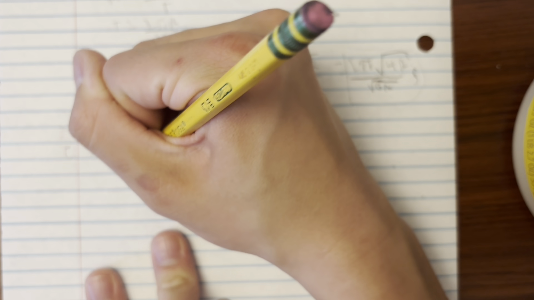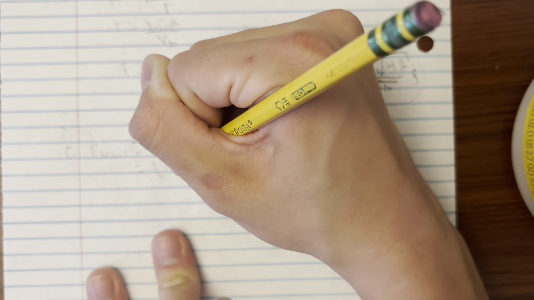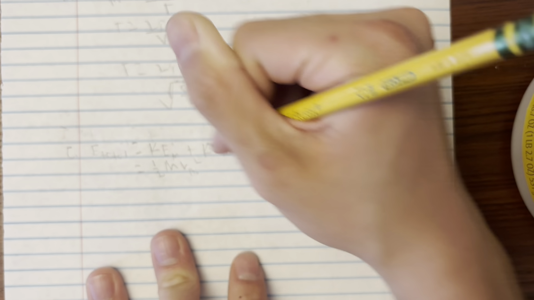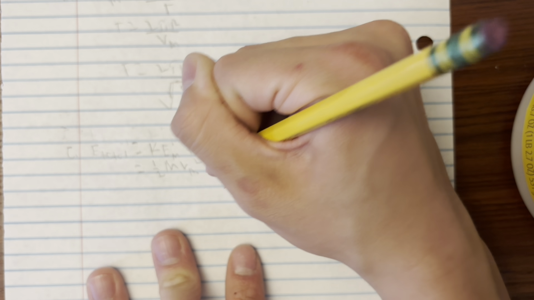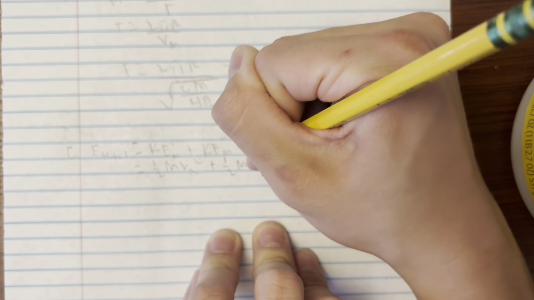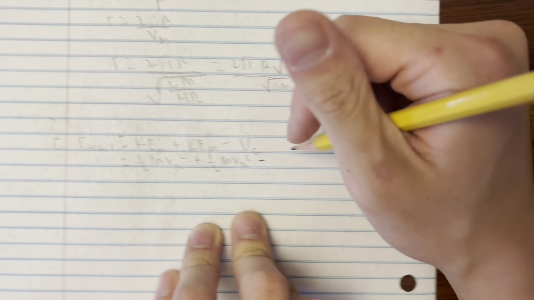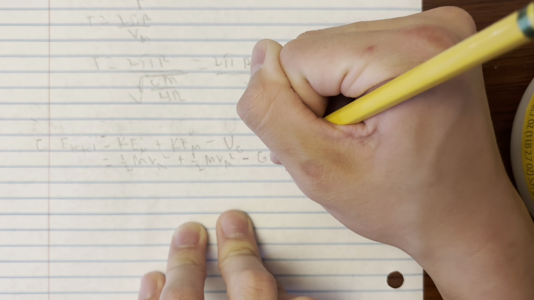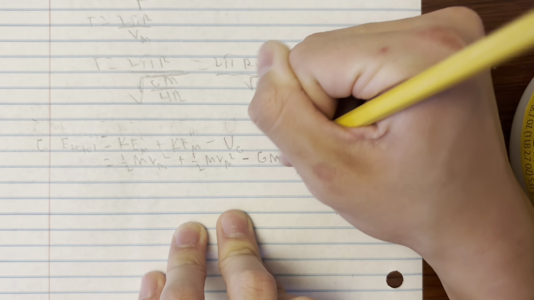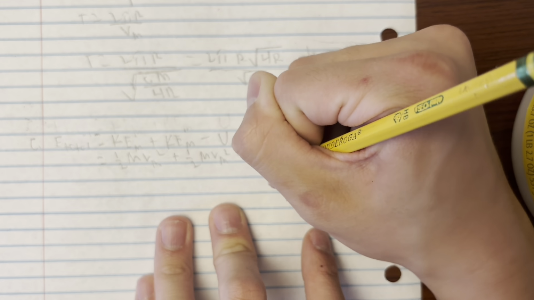So this is equal to 1/2 times the mass times Vm squared, and the other one is also 1/2 m Vm squared, because they're the same mass, minus the gravitational potential energy, which was Gm times m all over the distance between the two masses, which is 2r.